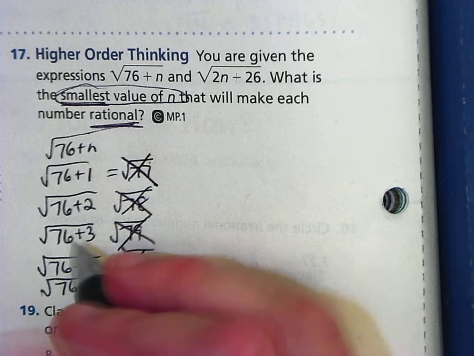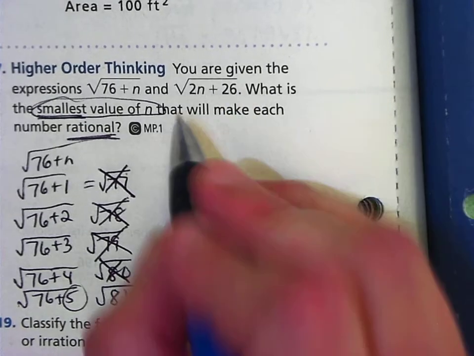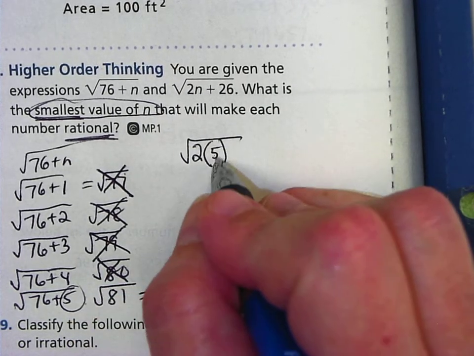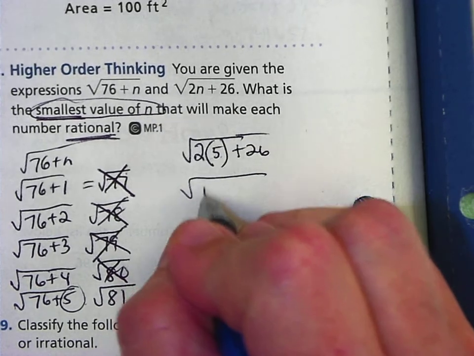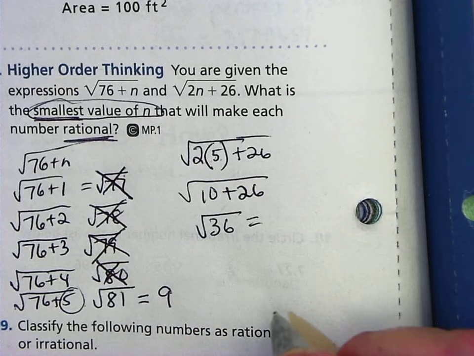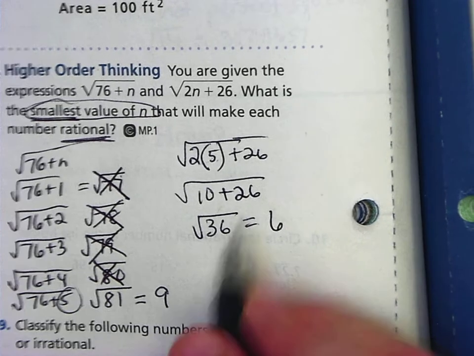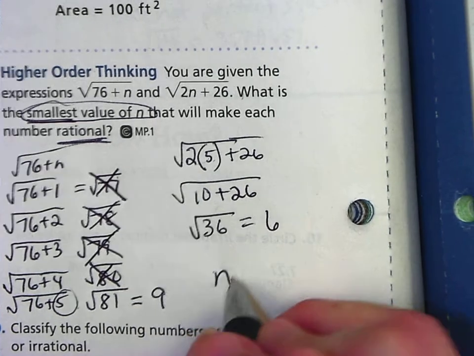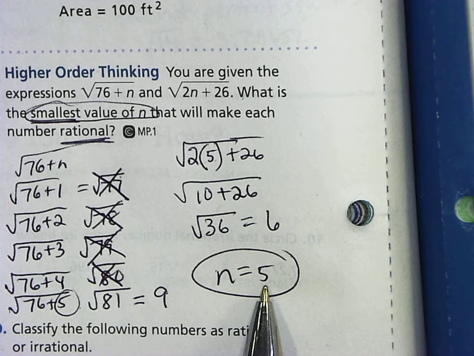So since the number 5 worked for this one, now I'm going to try it on the other one and make sure 5 works for it. So 2 times 5, remember we're plugging in 5 for n. 2 times 5 is 10. 10 plus 26 is 36. Oh, look. It worked for that one too. The square root of 36 is 6. So what is the smallest value of n that would make these rational numbers? It is 5. So the smallest number for n that we found that works is 5.